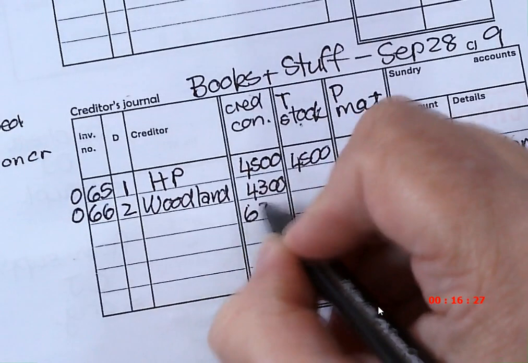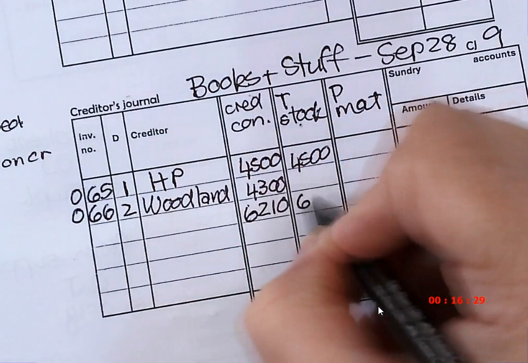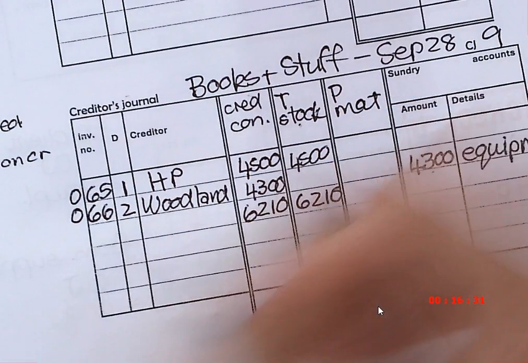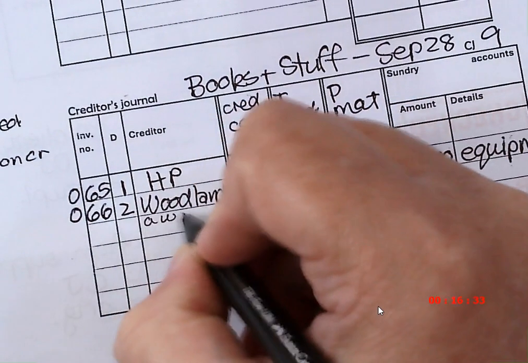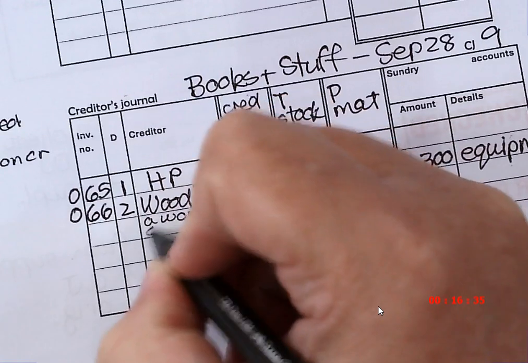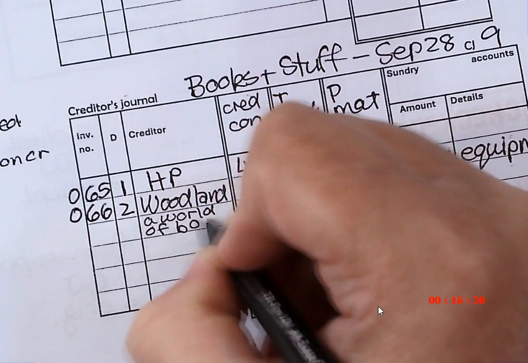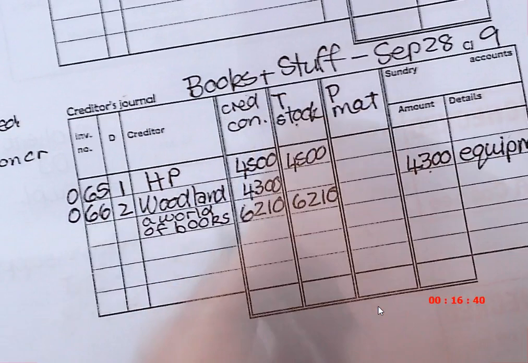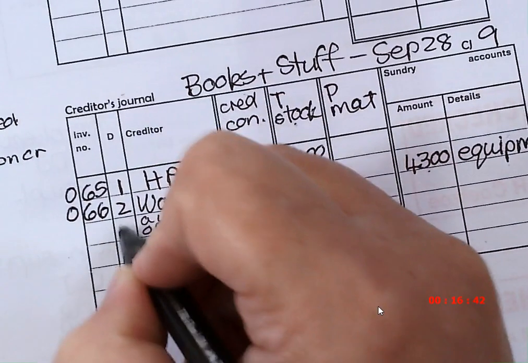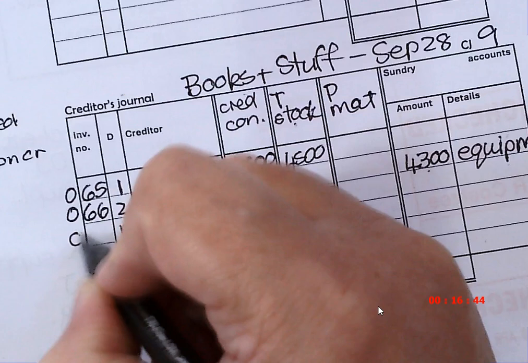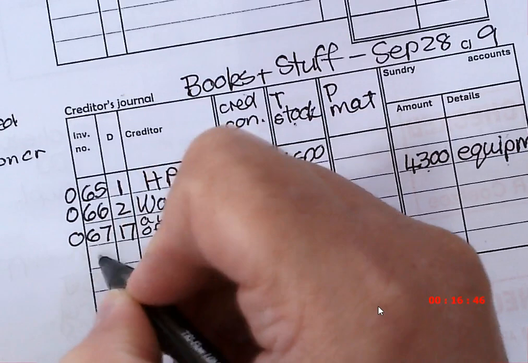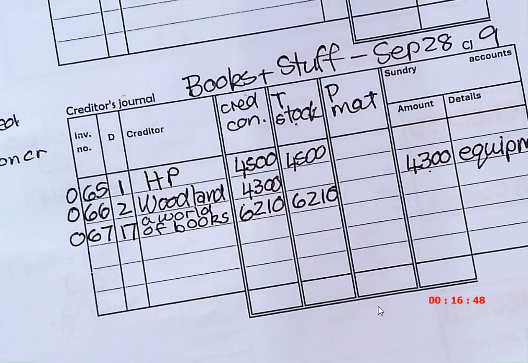Now I already said this is stock. And this is a World of Books. Please write it out because that's the shop's name. And it's on the 17th. And I'm going to use invoice renumbered 67.